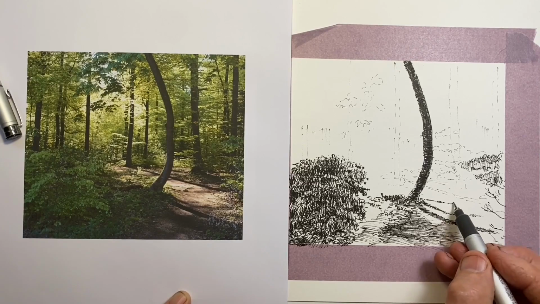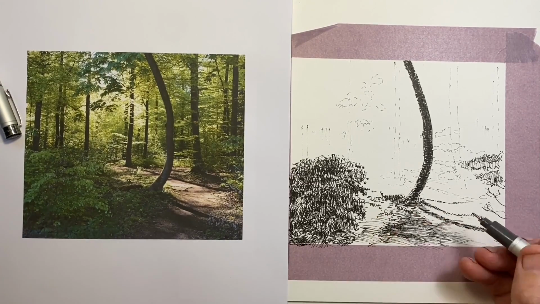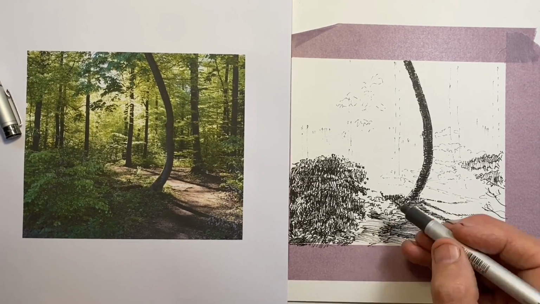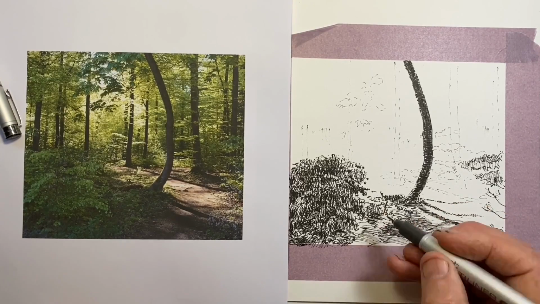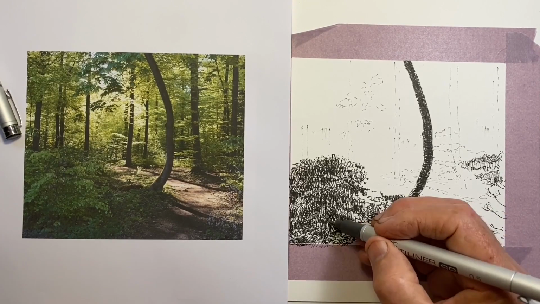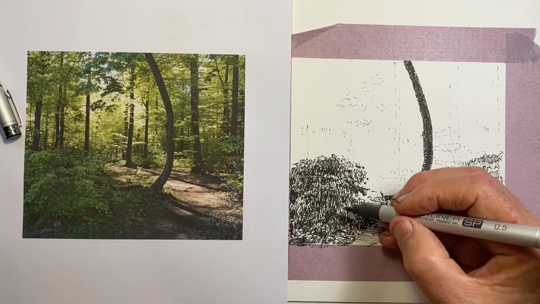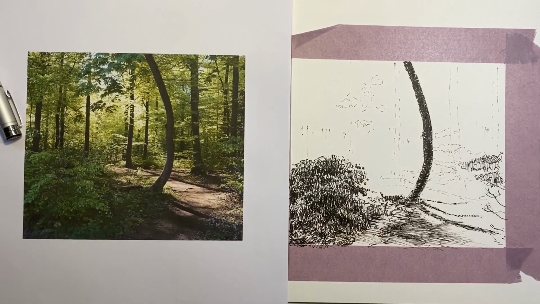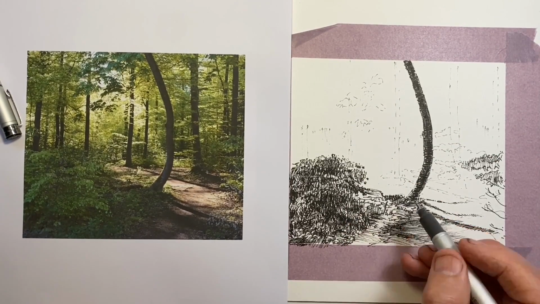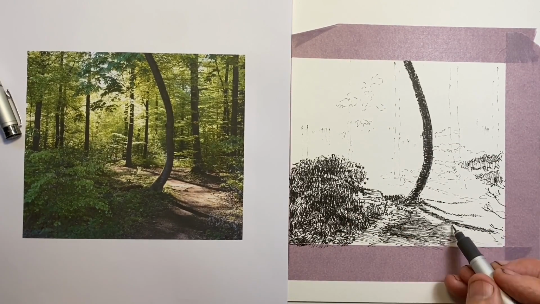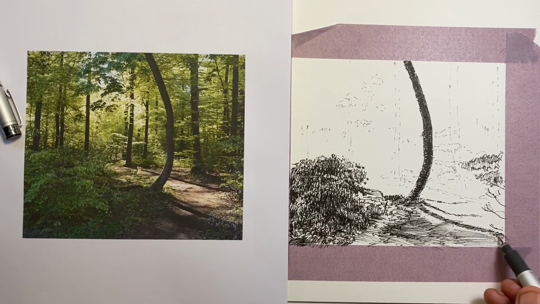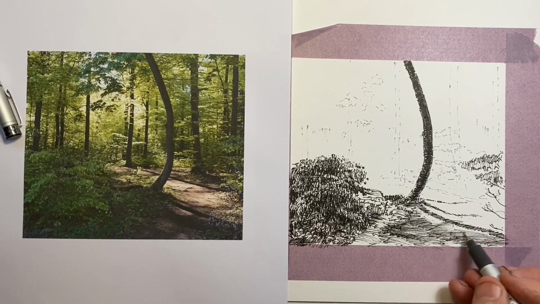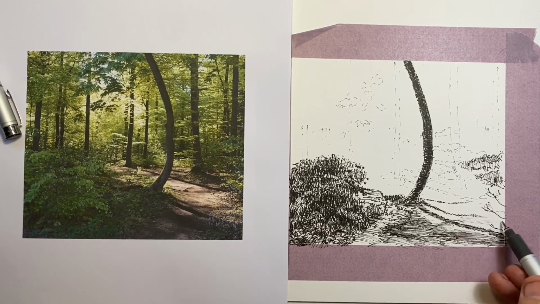Now at this stage though, I want to get as much of this foreground darkness done because I can't really judge the more subtle mid-tones and lighter tones, mid-values and lighter values of the mid and distance ground if I don't have my darkness as dark as it's going to be, because we understand value in relation to other value.